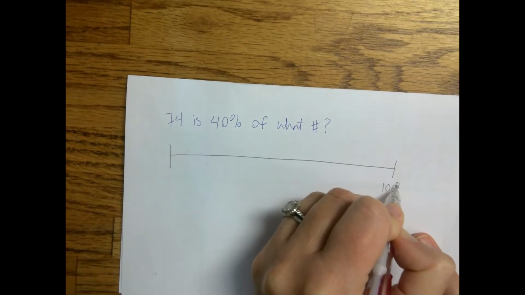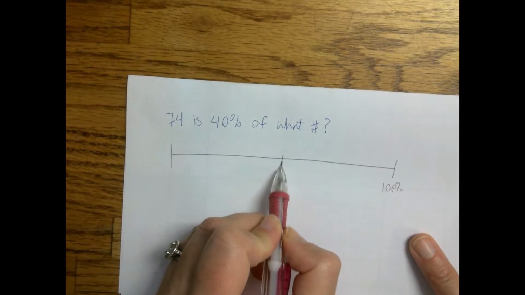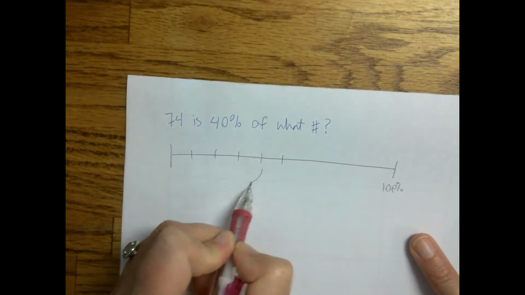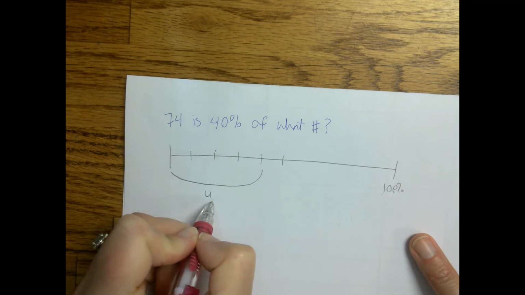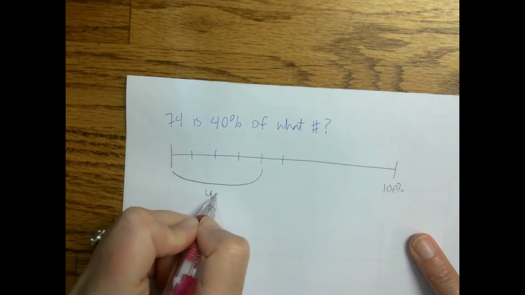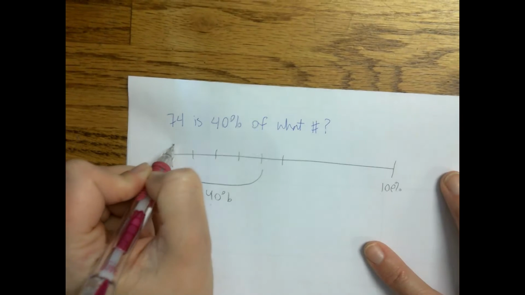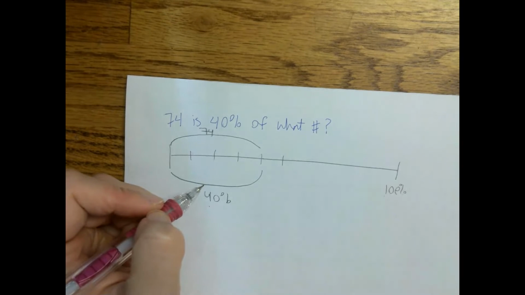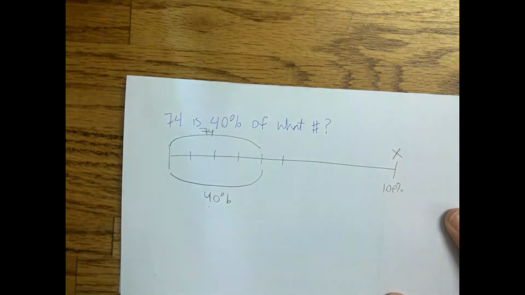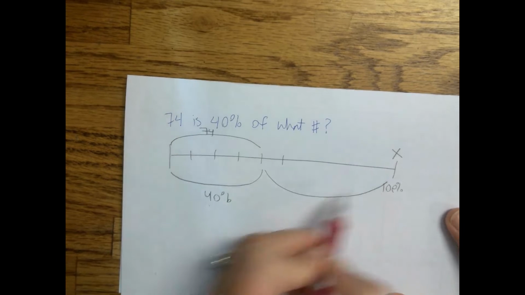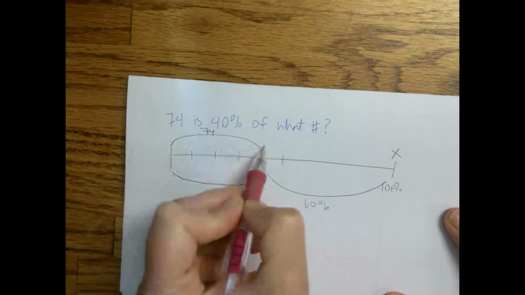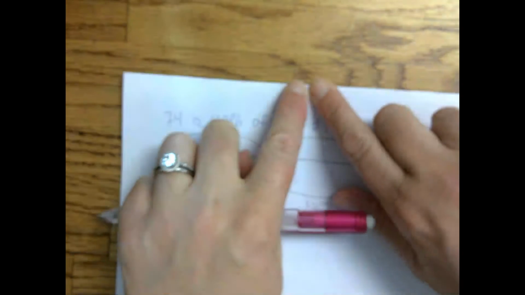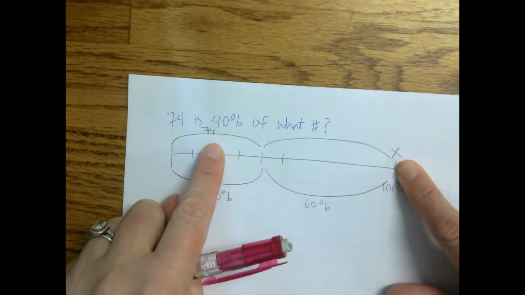100%, and then halfway would be here, so 40% is about to here. So that's saying 40% is the 74, or 74 is 40% of what number? So this is the number we don't know up here. The remaining is 60%, and of course we could figure out the rest, but we probably won't spend time doing that right now, but you could. Once you have this and this, you can always subtract to get that.